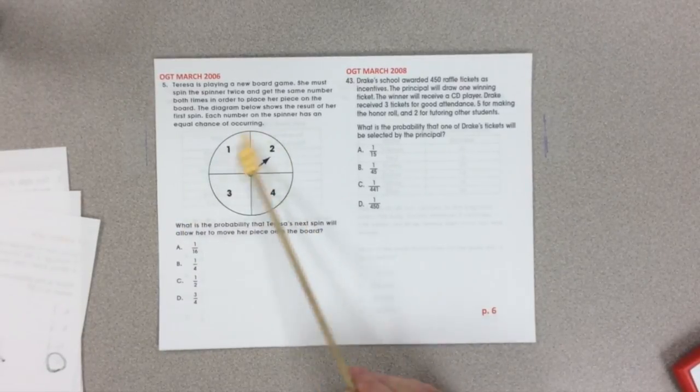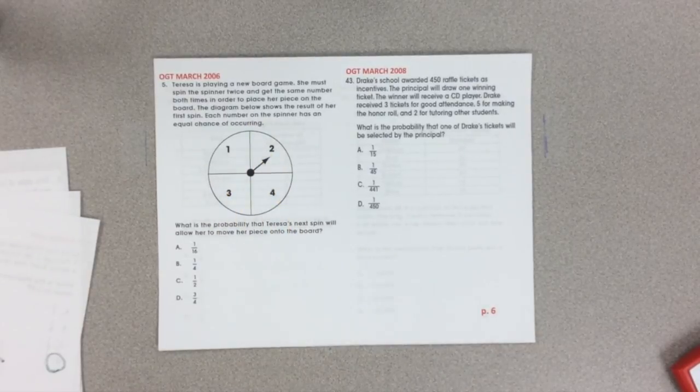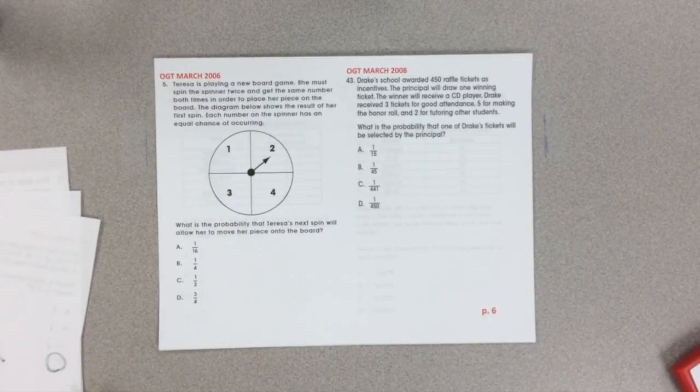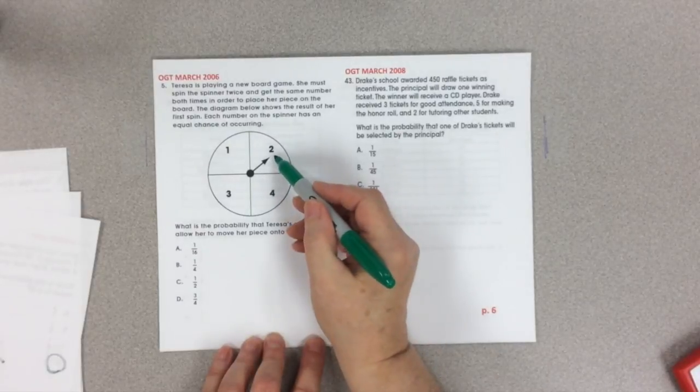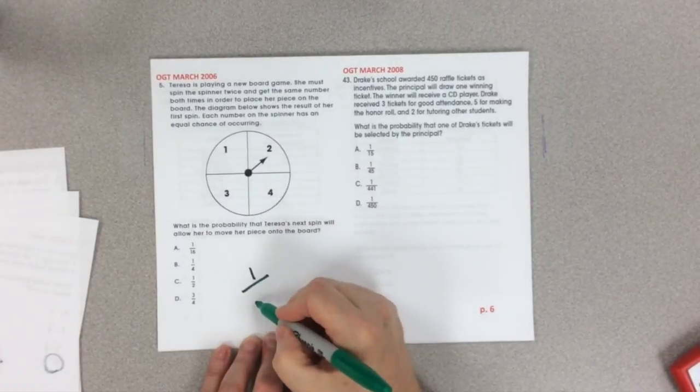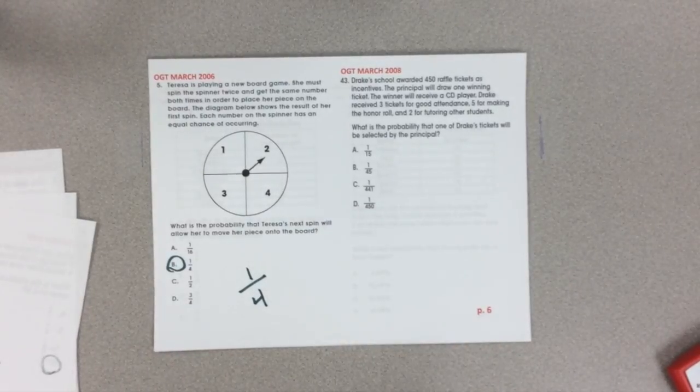And it says all these have equal chance. You can kind of tell by the way they've divided. They look like equal parts of the circle. What's the probability that Teresa's next spin will allow her to move? Well, again, she's got to get a 2. There's 1 spot for 2s out of a total of 4 spots. So it's 1 out of 4 for her to get a 2 on this next spin.